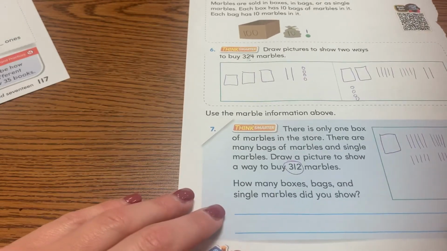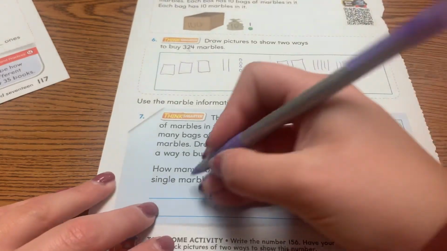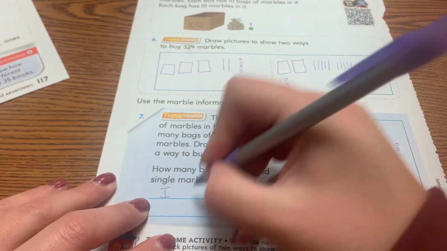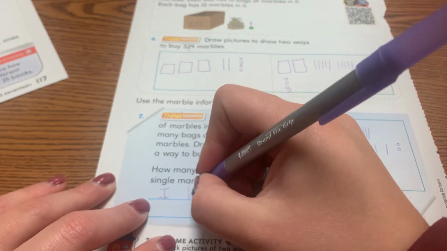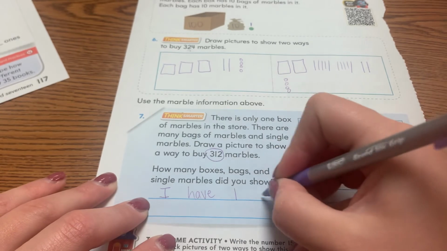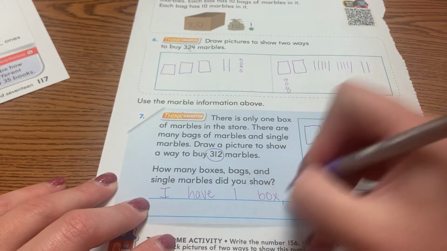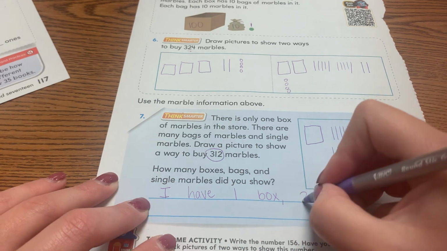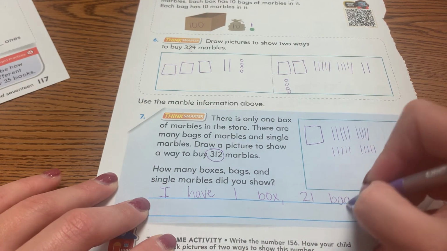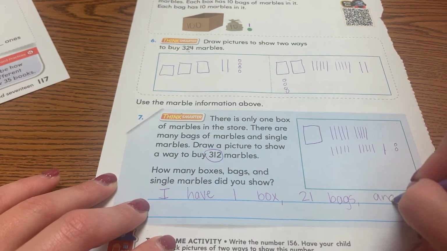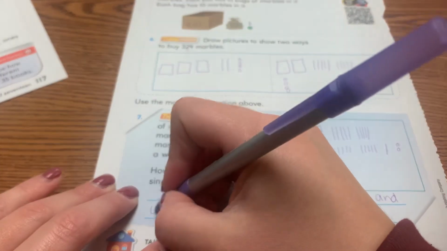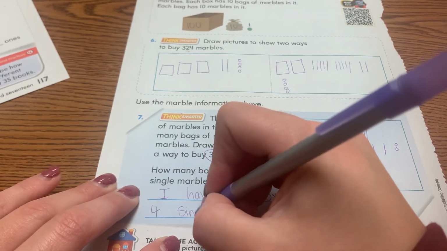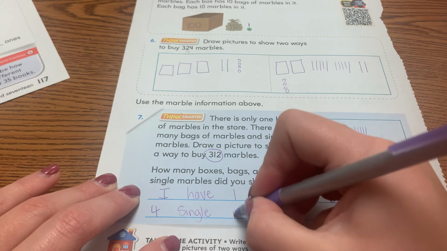Okay. How many boxes, bags, and marbles did you show? Well, I have 1 box, 21 bags, and 2 single marbles.